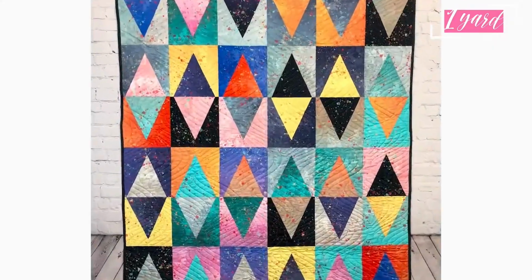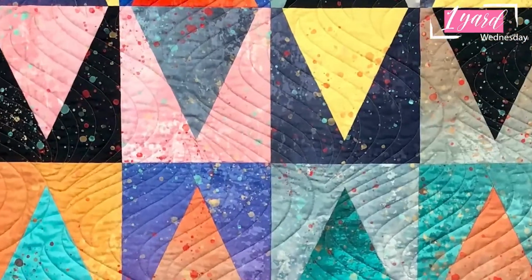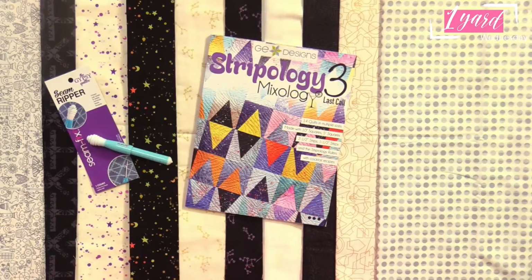And don't forget the quilt behind me, which is Jewel, and you can see Jewel on the front here. Jewel is a quilt from Stripology Mixology 3, and it is a great quilt to put together and will look fabulous every time.